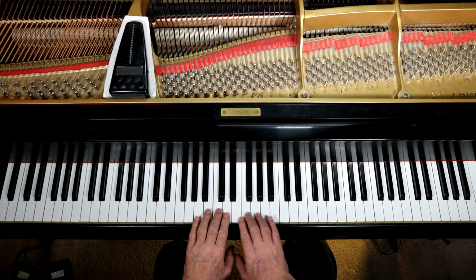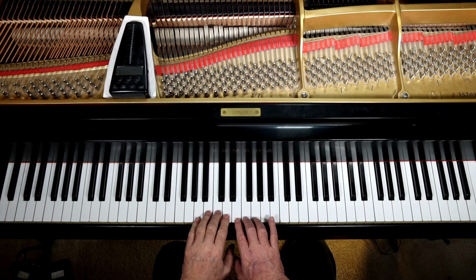And I am assuming you already know the names of the keys on the piano. I don't want to go through all that again. If not, you're going too fast. Go back and go through it and drill yourself on the names of these keys. You got to know what they are instantly.